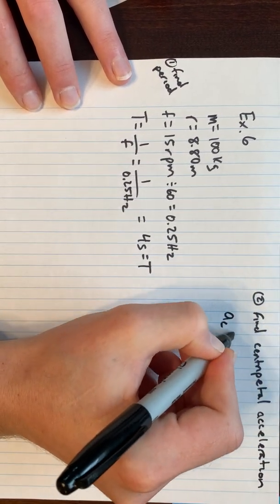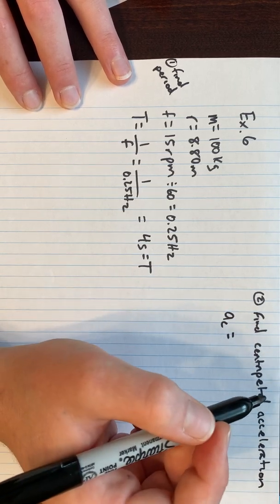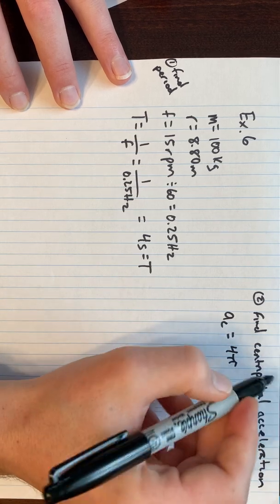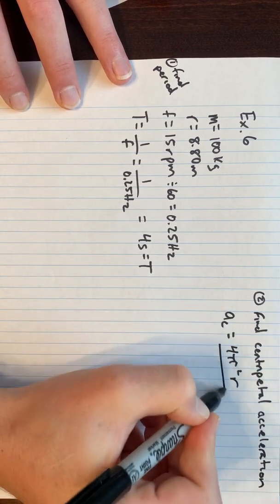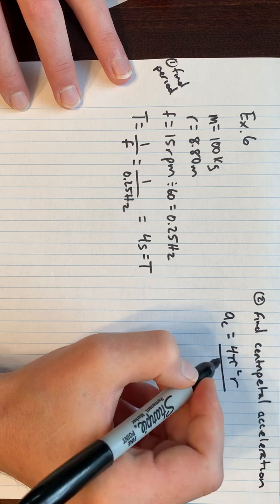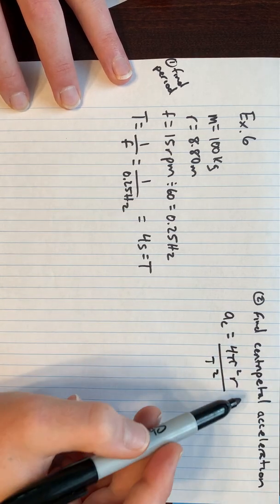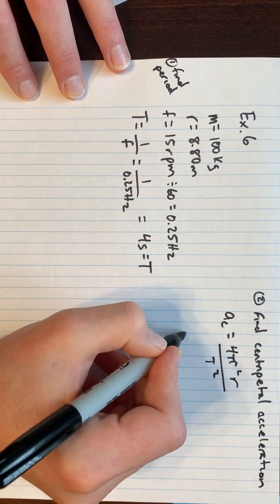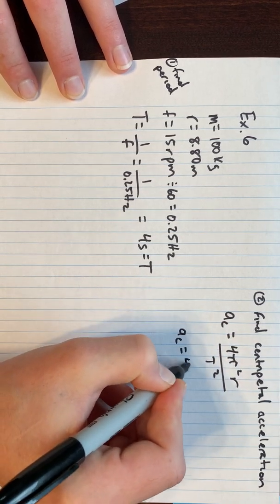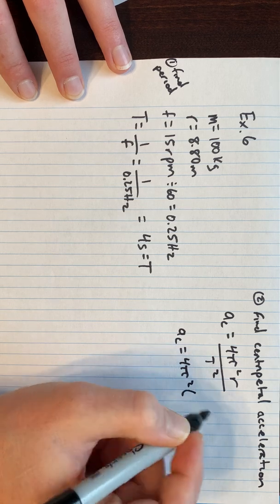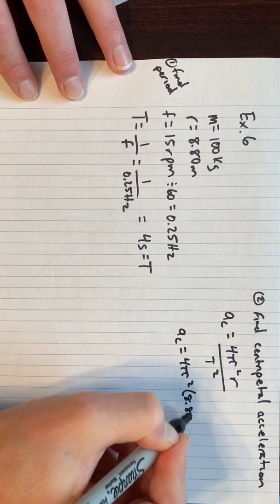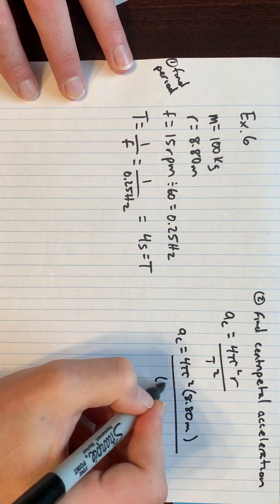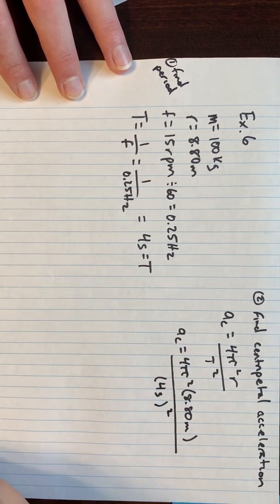So AC is equal to 4 pi squared R over T squared. And we have R and we have T, so we can solve for centripetal acceleration now. So 4 pi squared times the radius over the period, 4 seconds squared.